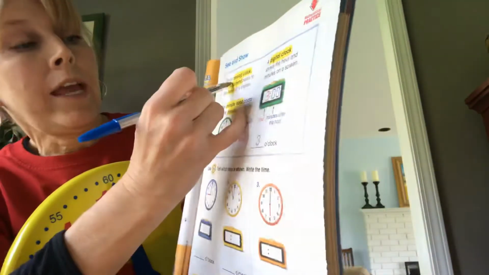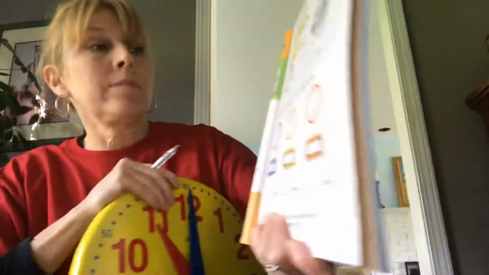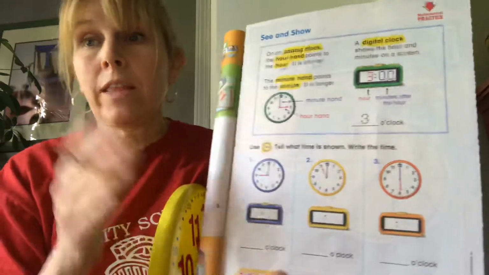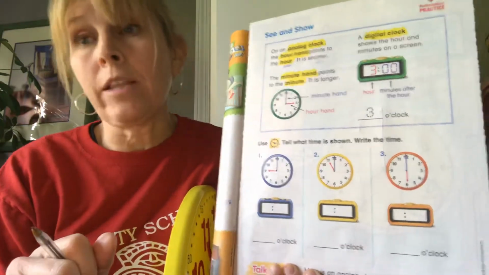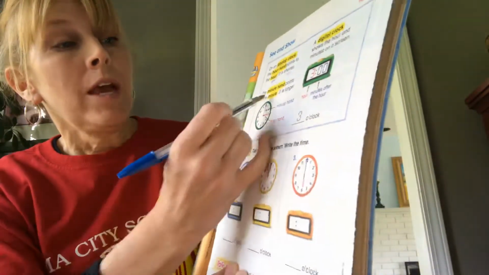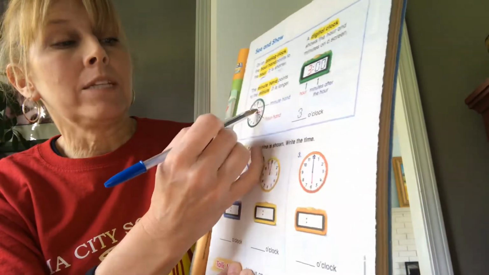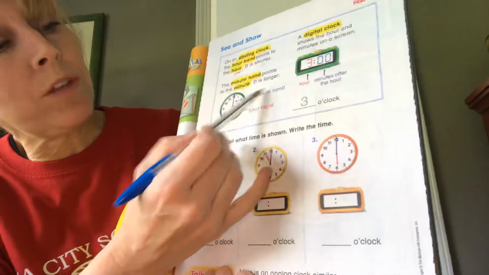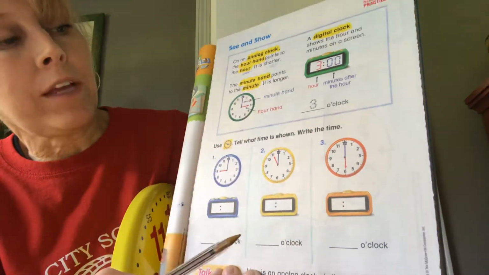Okay, so let's review some vocabulary. An analog clock has an hour hand and a minute hand. The hour hand points to the hour. It is shorter. You have to say that hand first or it'll cry at you like a little brother or sister. The minute hand points to the minute and it's longer. It kisses the outside of the line. So here it's pointing to the minute hand and there's your hour hand.